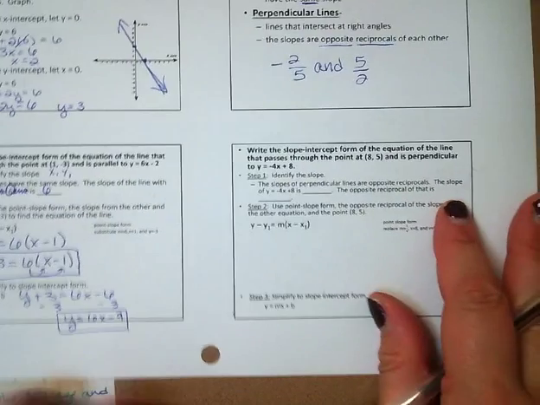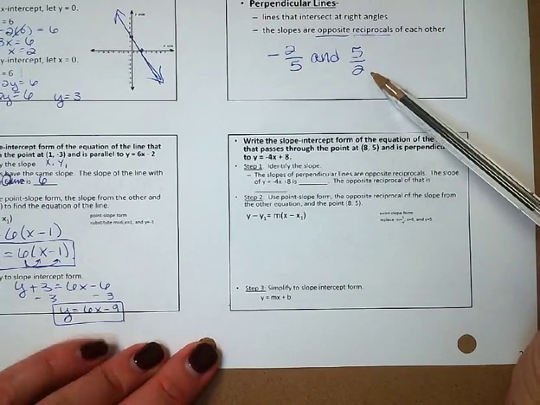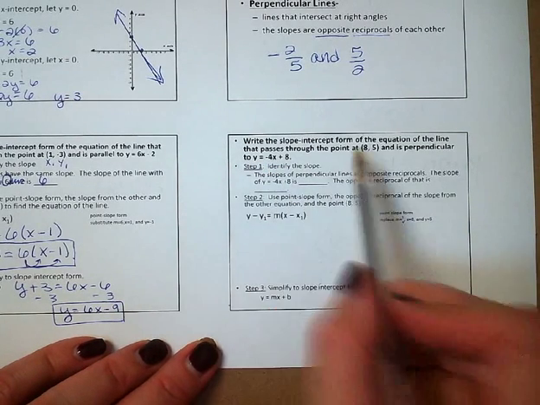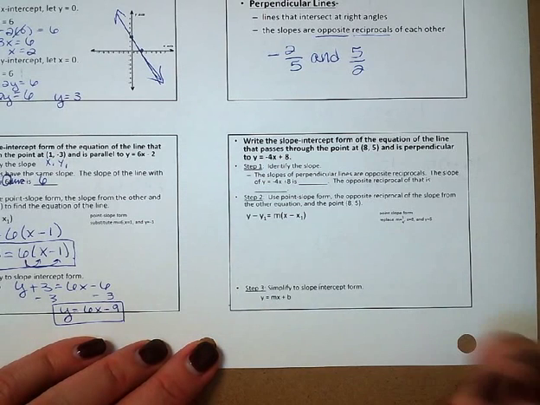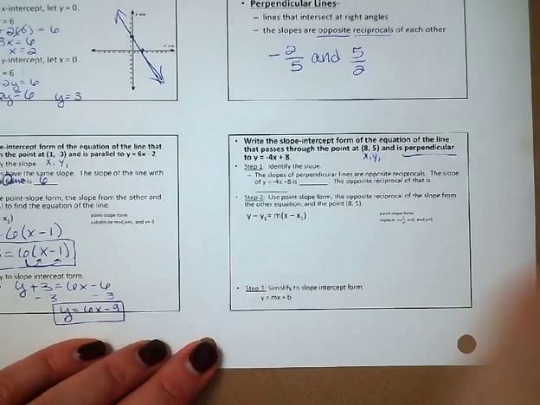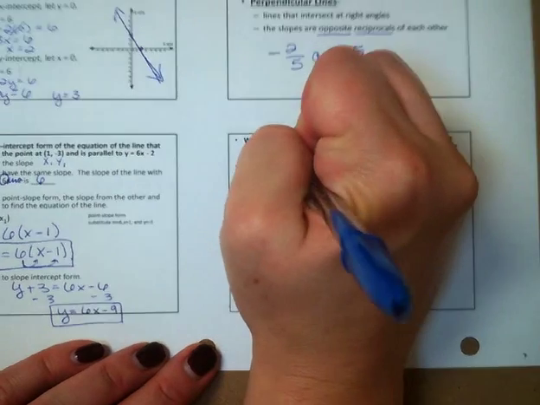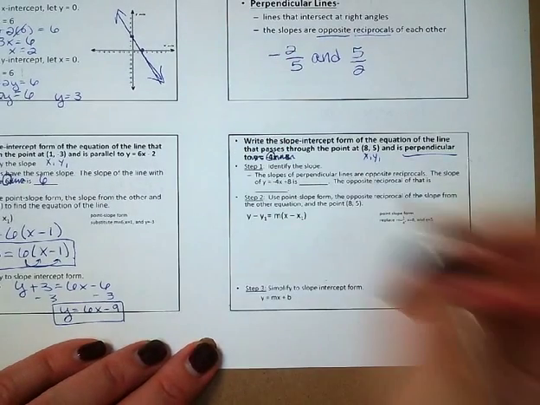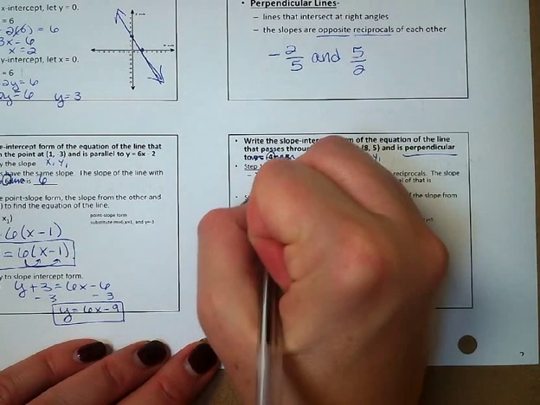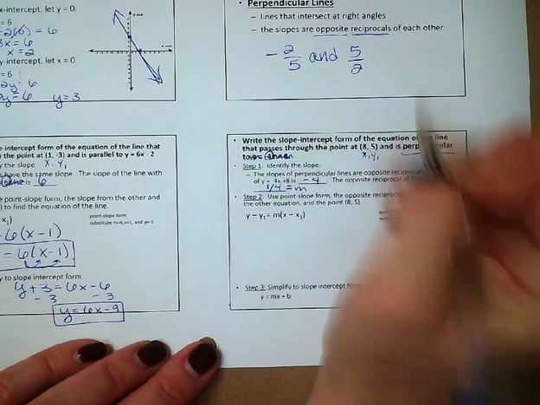Perpendicular lines are the same thing, except you have to count those opposite reciprocals in there. So on this particular problem, it asks what is the slope-intercept form of the equation of the line that passes through the point 8, 5. There's your x1, y1, and is perpendicular to y equals negative 4x plus 8. Negative 4 is the slope of the original line. The opposite reciprocal of negative 4 is 1/4, positive. So that's your m and your x1, y1.